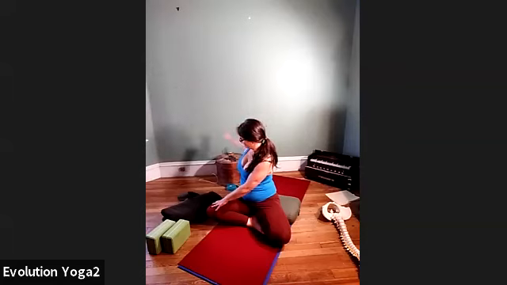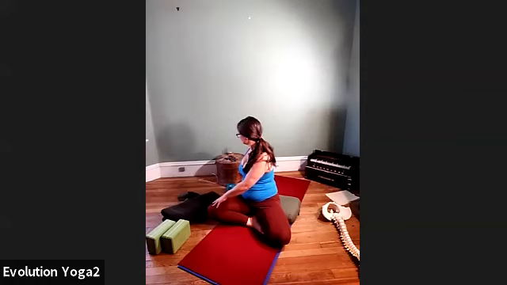Lower that hand back down and then move into your twist a little bit deeper, first gazing over the left shoulder. And then when you come to your end point, if it's comfortable, you can turn and do a little counter twist back to the other side. All the way back up.